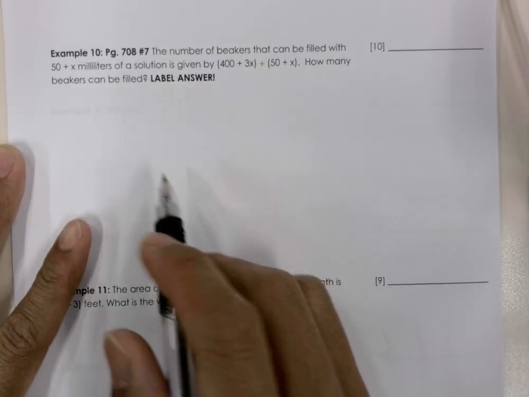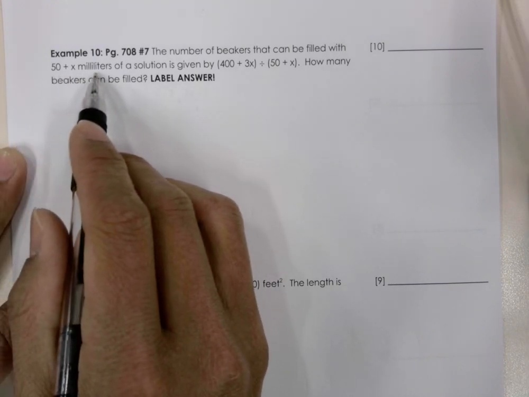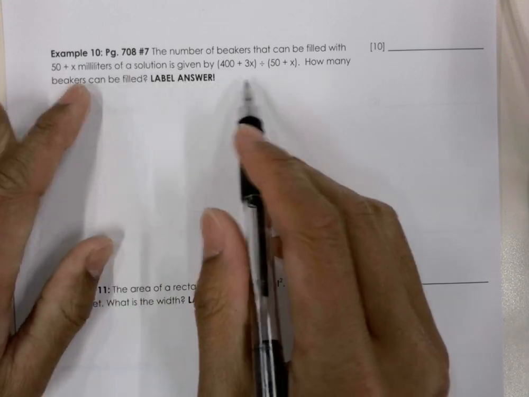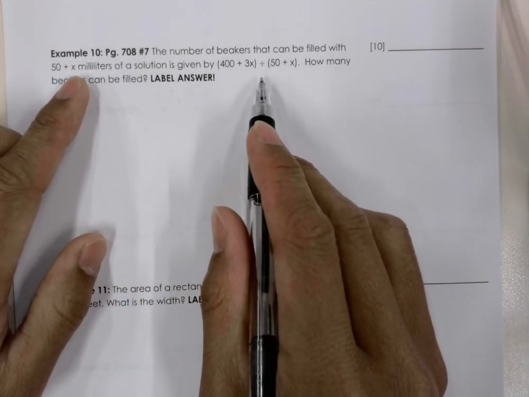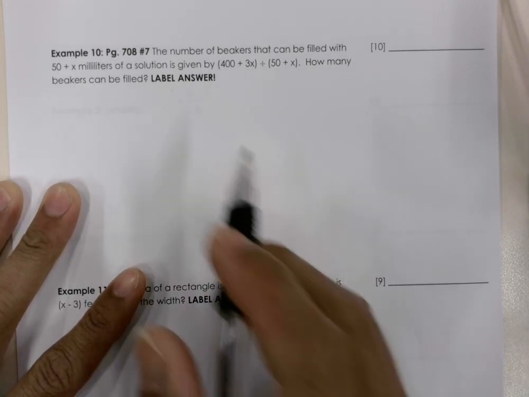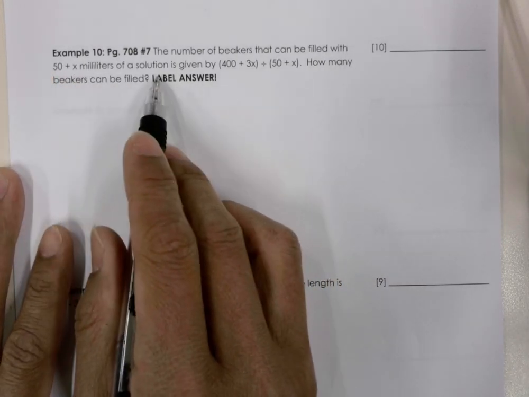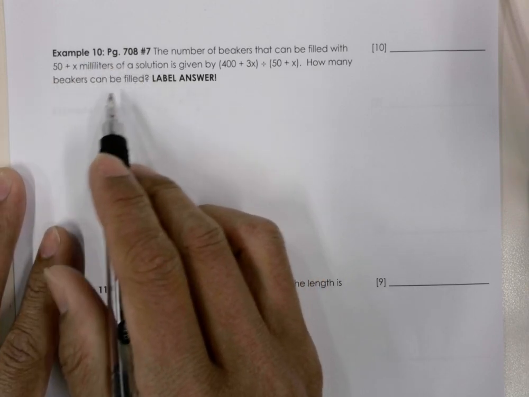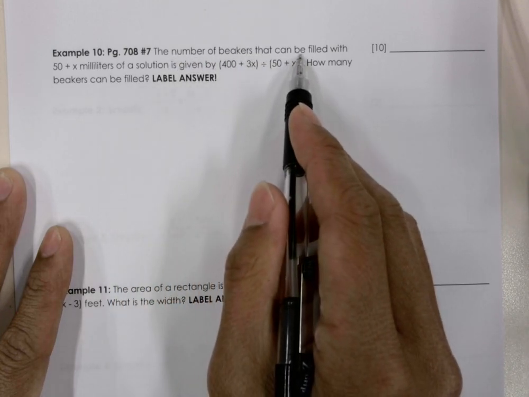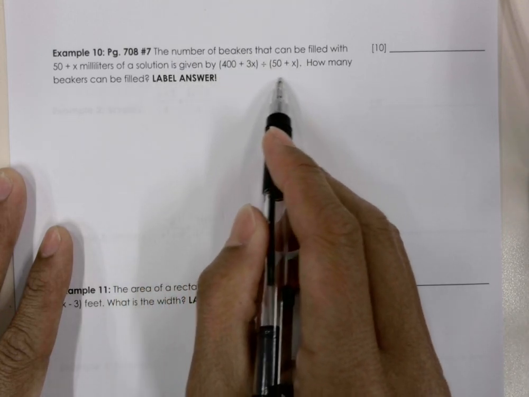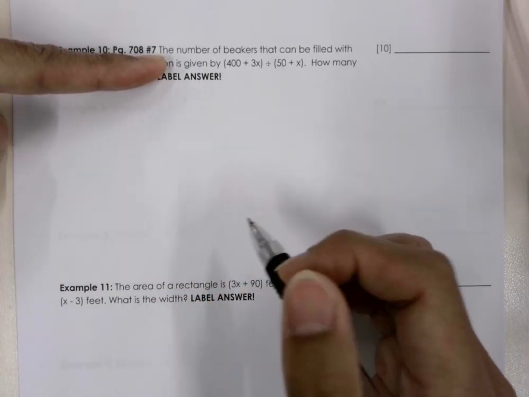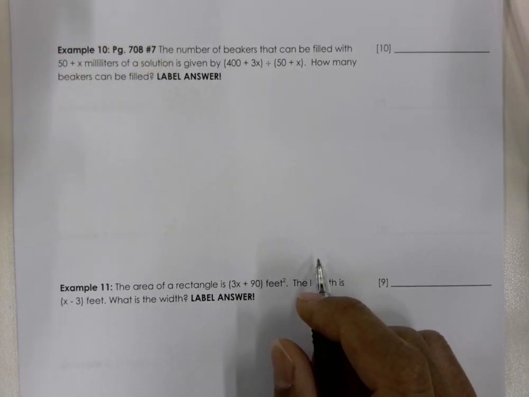So this problem's a bit confusing because the curveball is that they give you the amount of solution involving x. So you're kind of thinking, okay, well, how do I relate these two so that I can answer the question? But we don't care about the amount of solution. All we are asked for is how many beakers can be filled. The number of beakers that can be filled is given by this quotient here, right? So we could just ignore the amount of solution, forget about it. It's just there to confuse you.